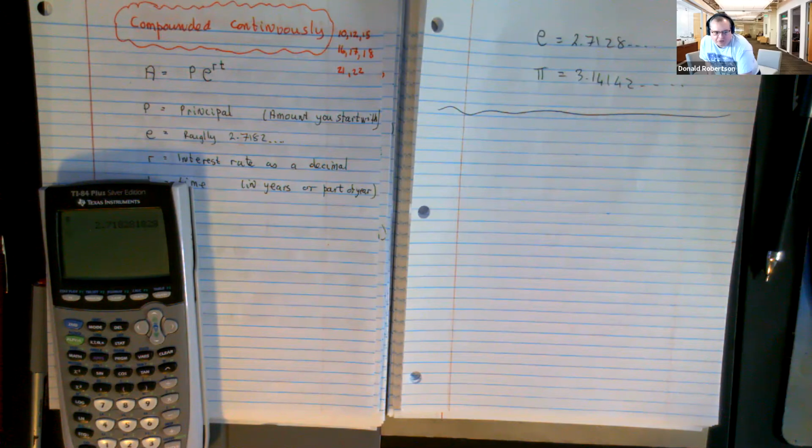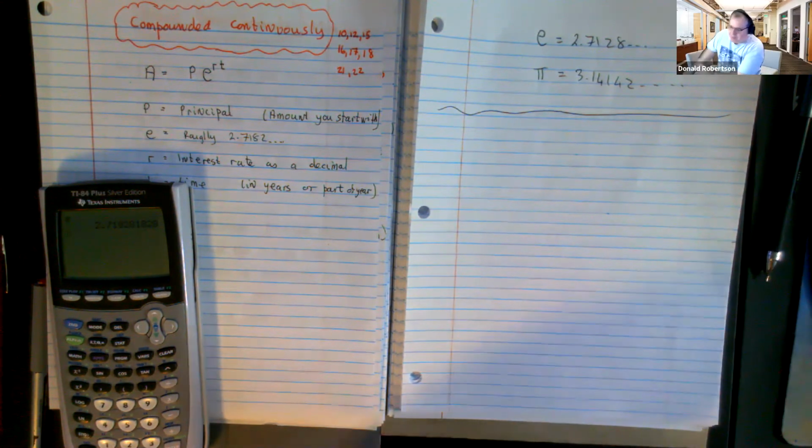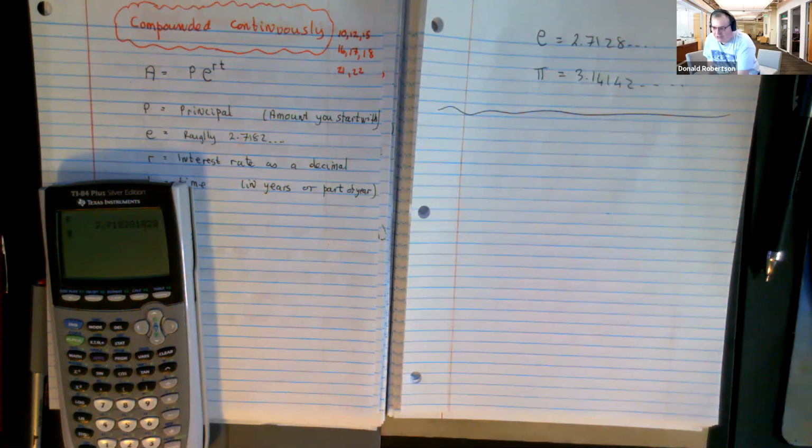Well, what does compounded continuously mean? It means that you get paid virtually all the time, right? At any instant in time, there's a little bit of interest being made. A little bit hard to imagine that, but imagine that's what it is.